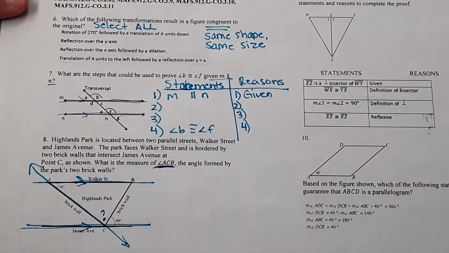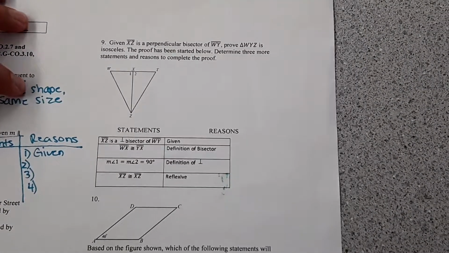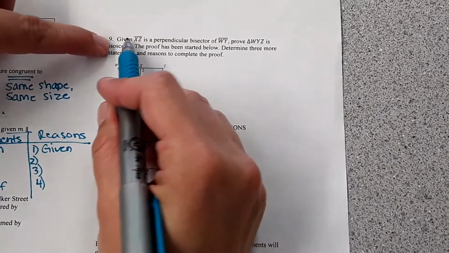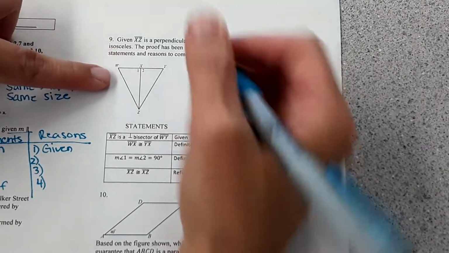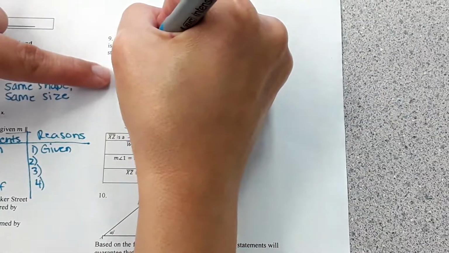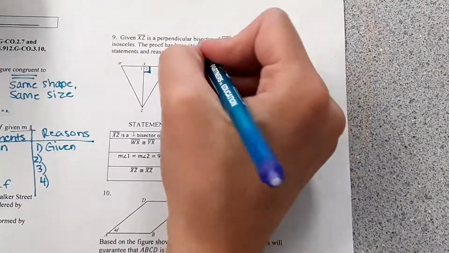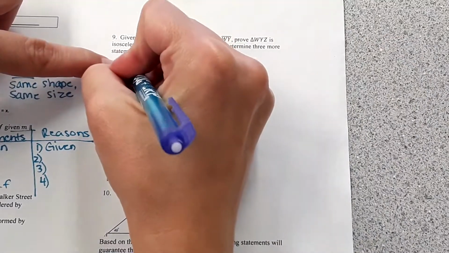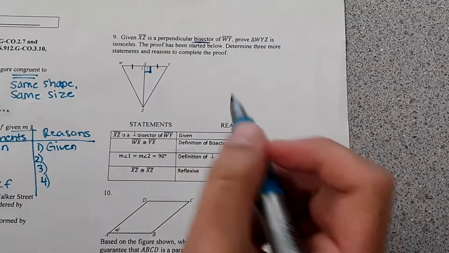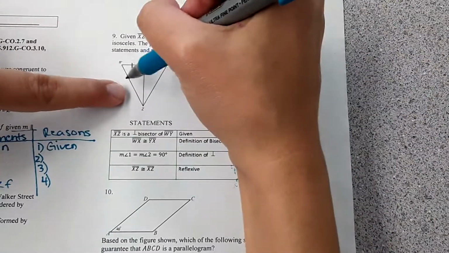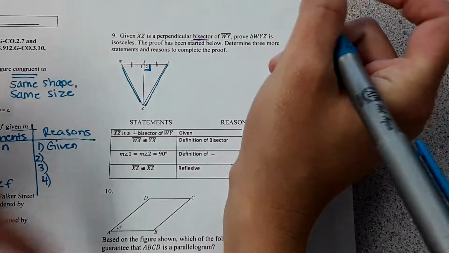Then number 9. It's another proof problem. It says given XZ is a perpendicular bisector of WY, so XZ perpendicular bisector, that means that this line is perpendicular to this line, and it's also a bisector. Bisector means that it breaks it exactly in half, so this would be the same measure as this. Prove that this triangle is isosceles. So to prove that this triangle is isosceles, you'd have to prove that this side is the same length as this one, and that's where they're headed with this.